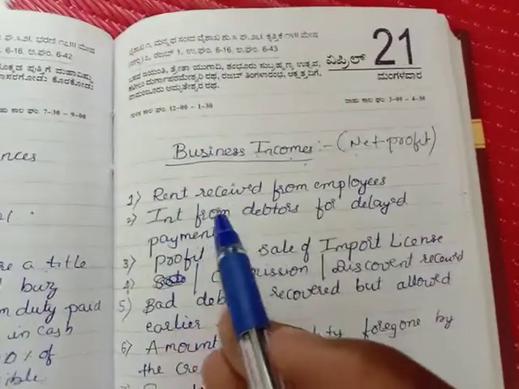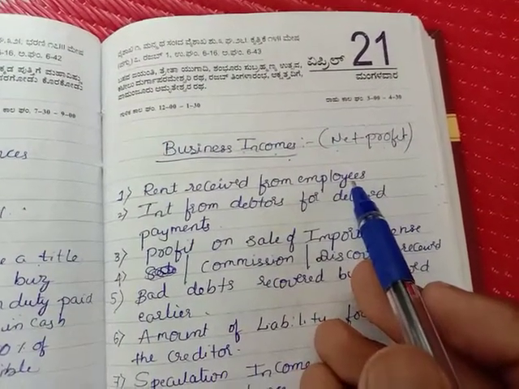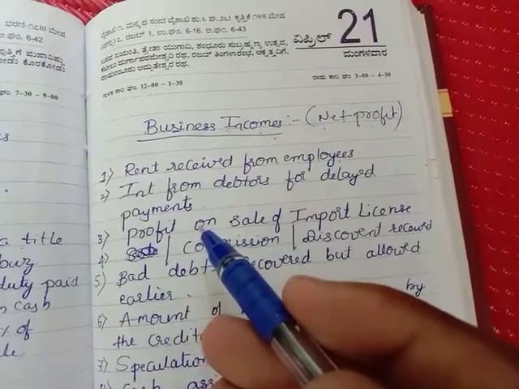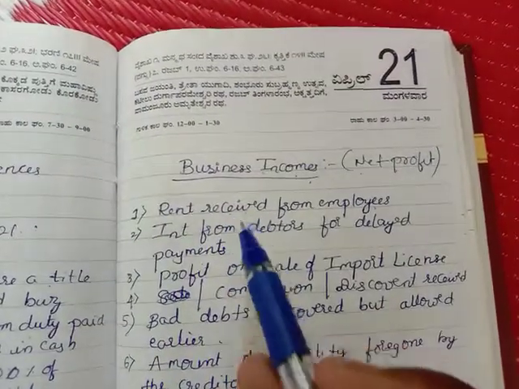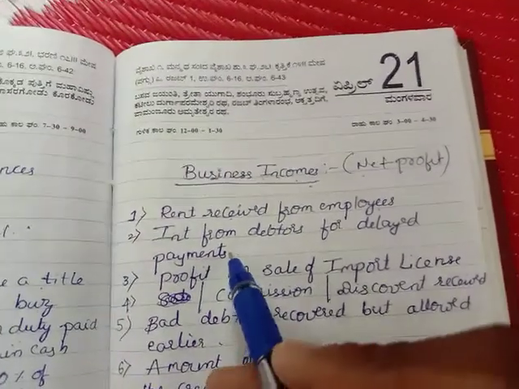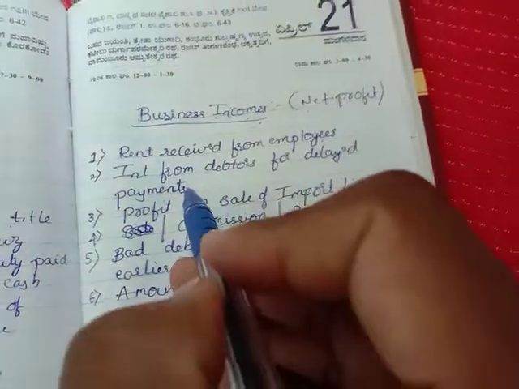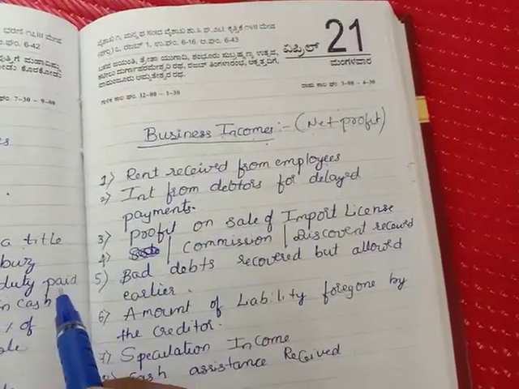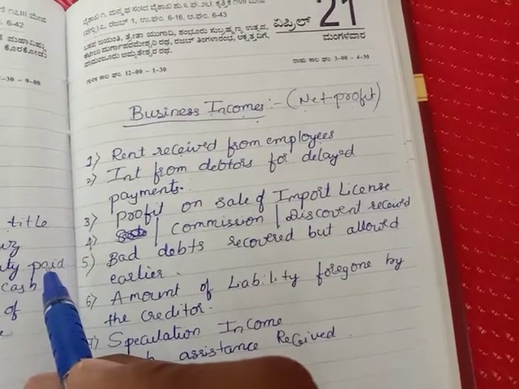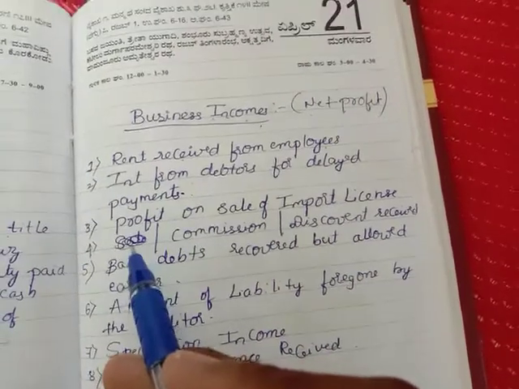First one, rent received from employees. Any rent received from the employees is business income, right? If the employees stayed in the business houses, that is business income. Next one, interest from debtors for delayed payments. If any interest is received for delayed payments, that is also business income. Next one, profit on sale of import license. If any license is sold for profit, that is also business income.